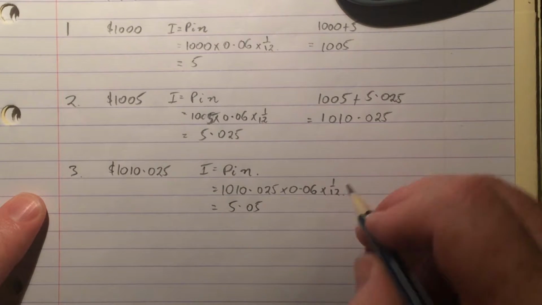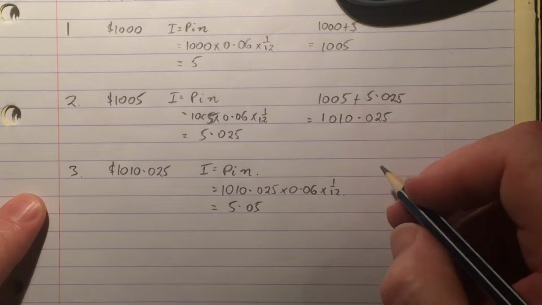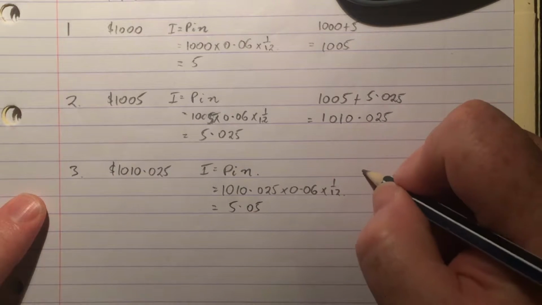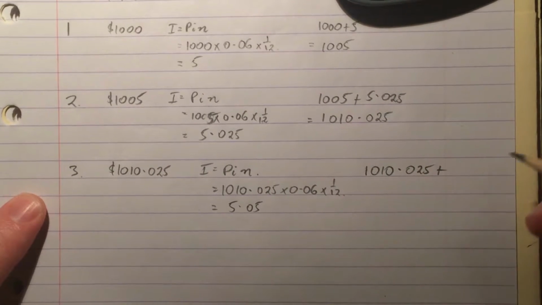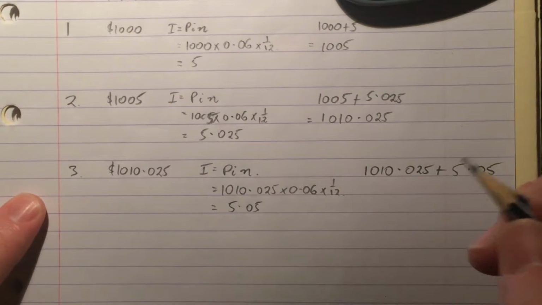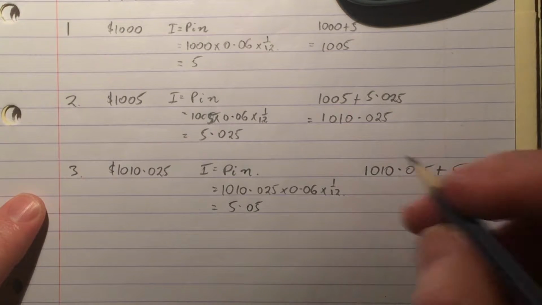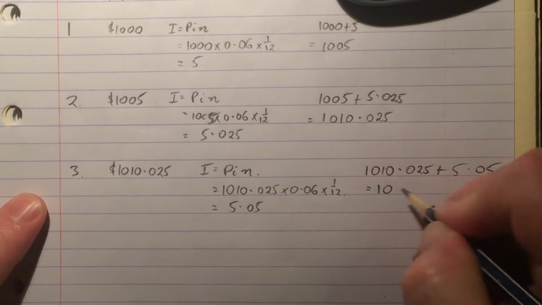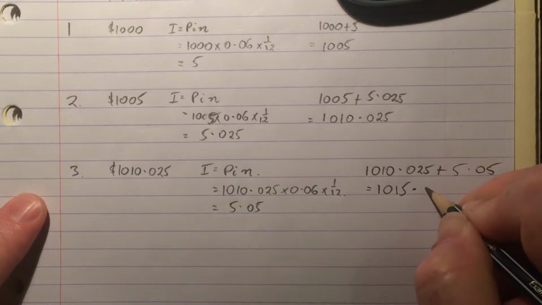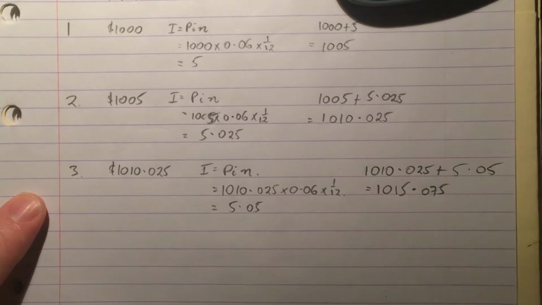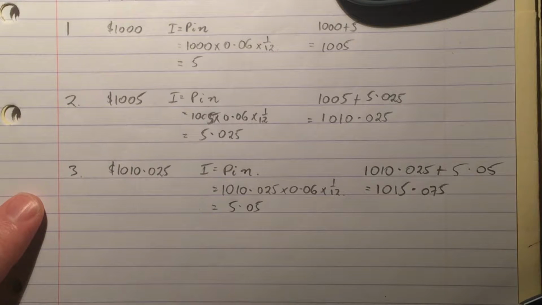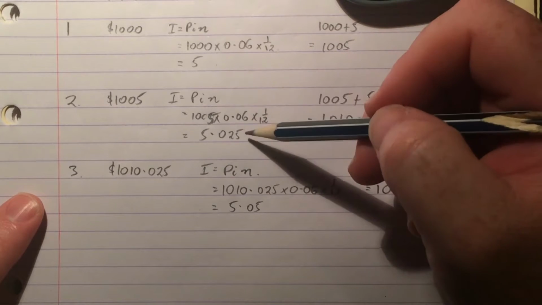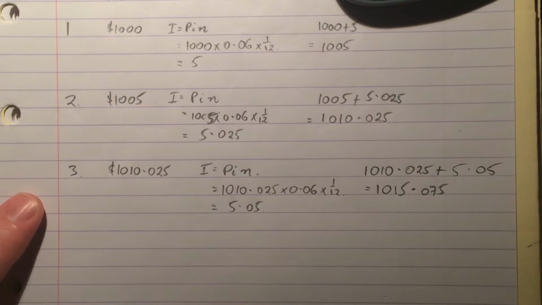So we can see then that at the end of the third month, our balance will be $1,010.025 plus $5.05. So we'll be left with $1,015 and about 8 cents. So as you can see, each month the balance is going up, and each month it's going up by more and more, albeit ever so slightly.